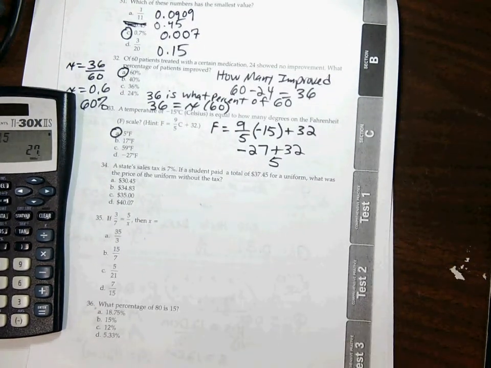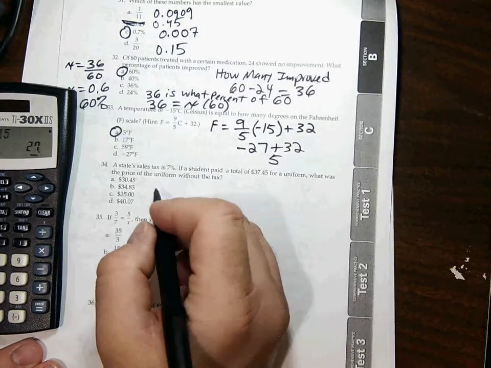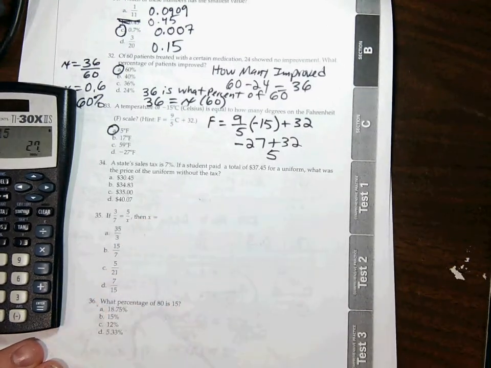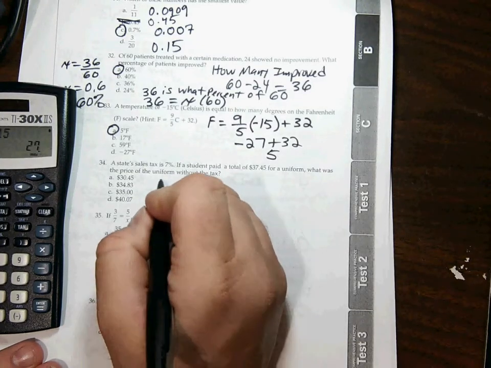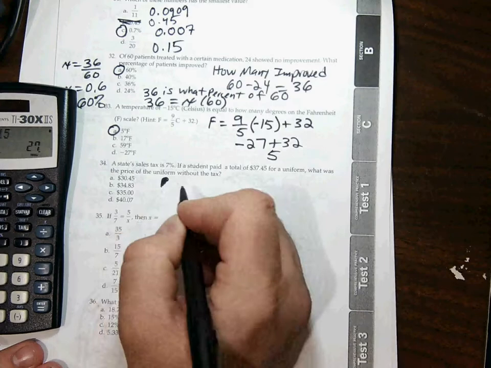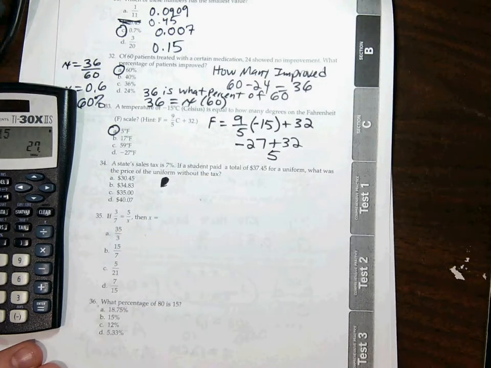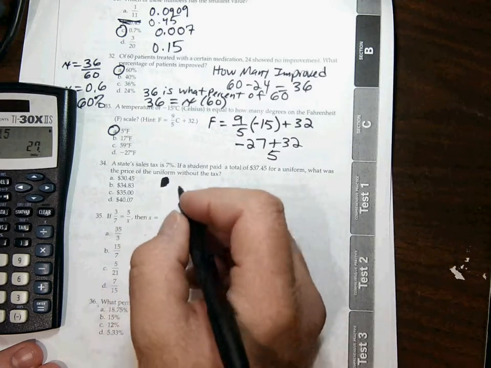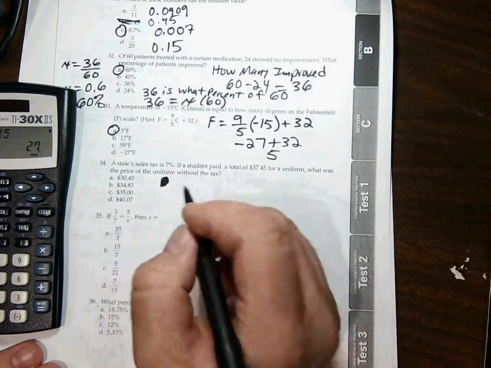A state sales tax is 7%. If the student paid a total of $37.45 for a uniform, what was the price of the uniform without the tax? Okay, so I've got my price without the tax. I have to give that some kind of name. I guess I'll just call it price. So price, what do I want to call that without the tax? I'll just use the word cost. Maybe that's not the best one, but price without the tax I'm going to call cost.